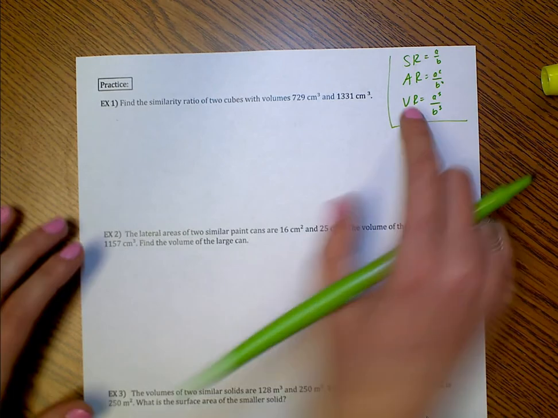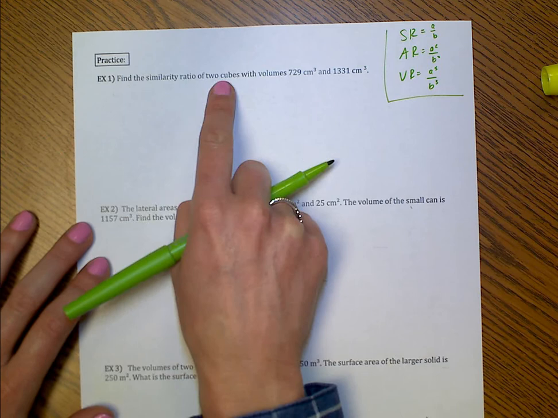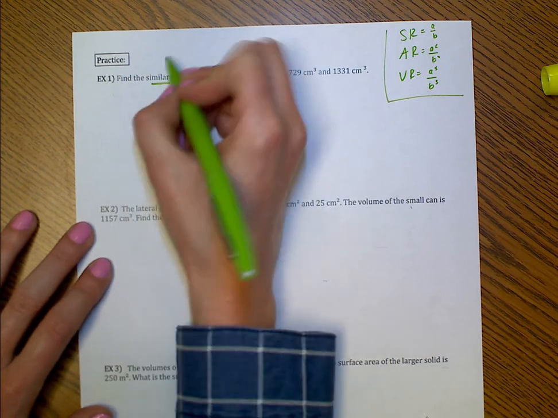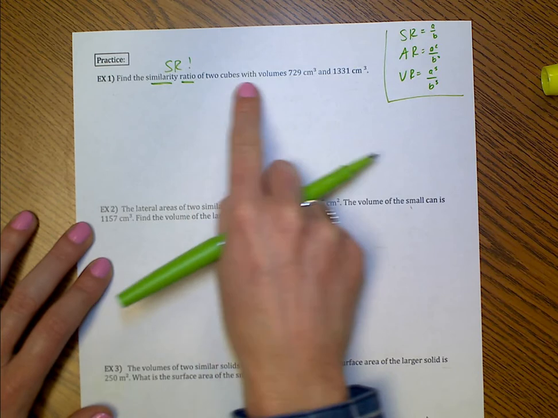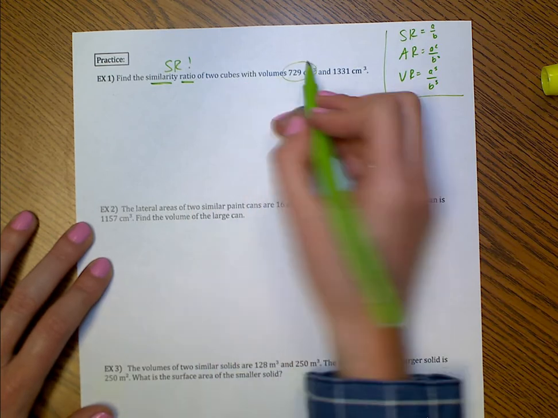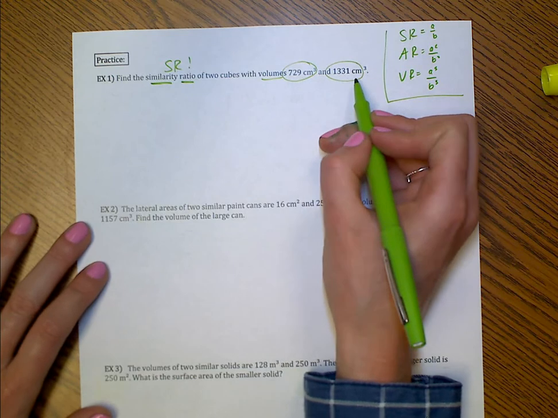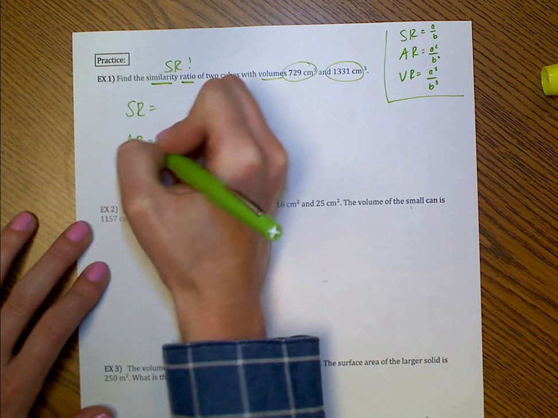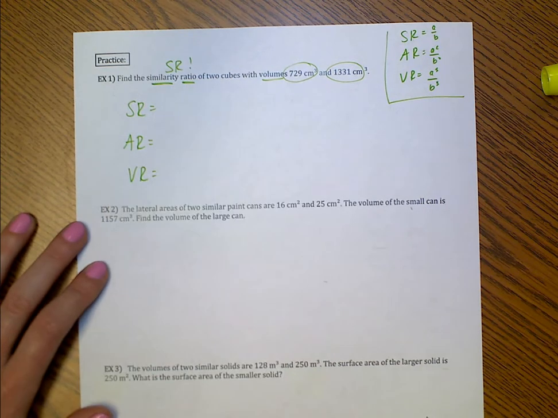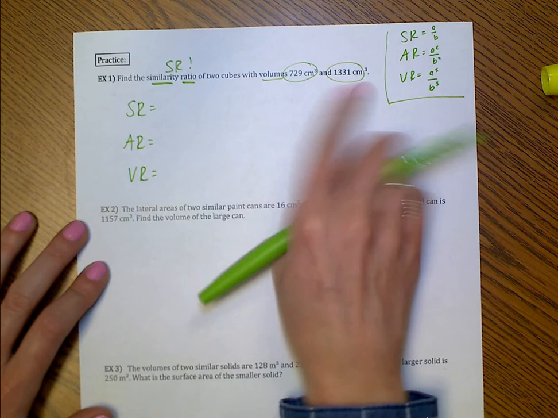So example 1 says, find the similarity ratio of two cubes that have volumes of 729 and 1,331. Every single problem, I make my list. And then I figure out what I've got and what I can make a ratio out of.